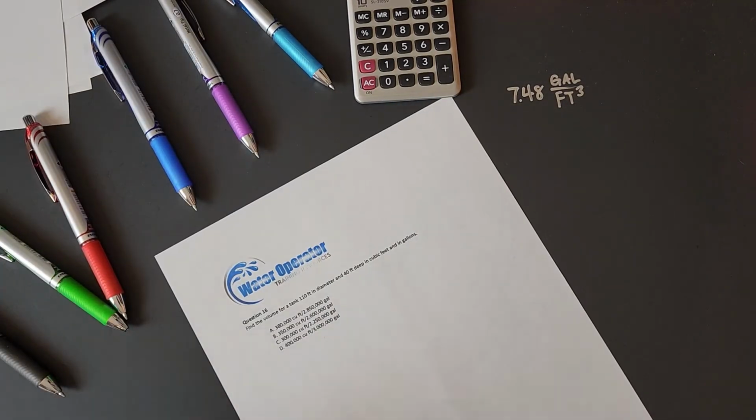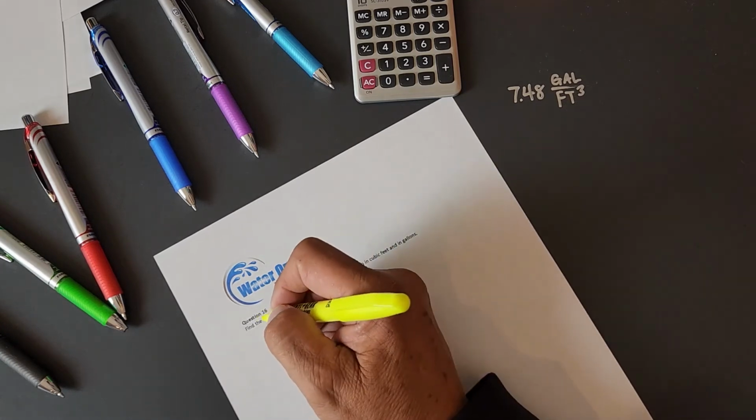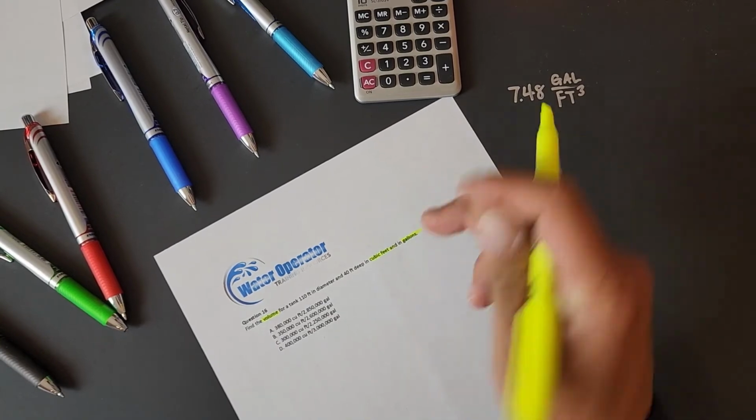All right. Question 16. Find the volume for a tank 110 feet in diameter and 40 foot deep, in cubic feet and in gallons. So we want to find the volume in cubic feet and gallons.